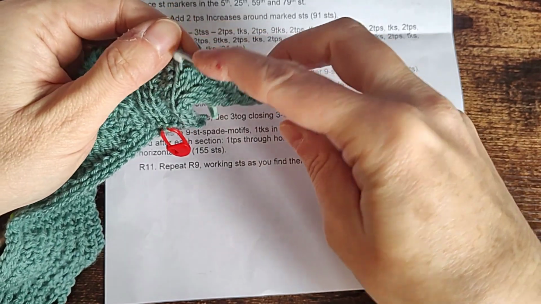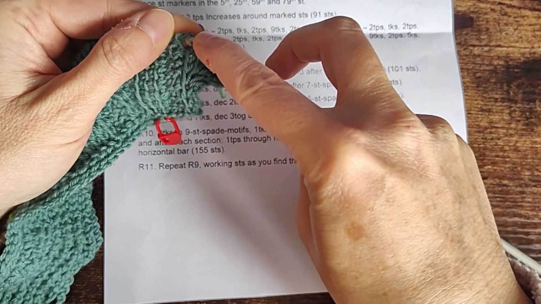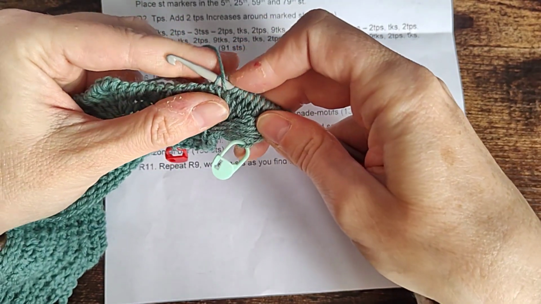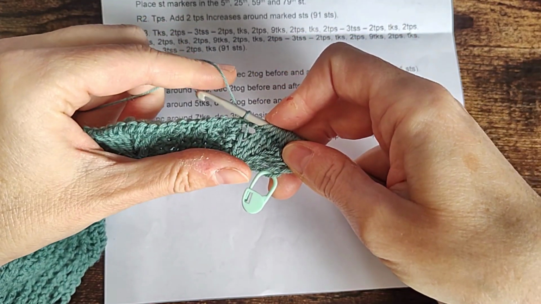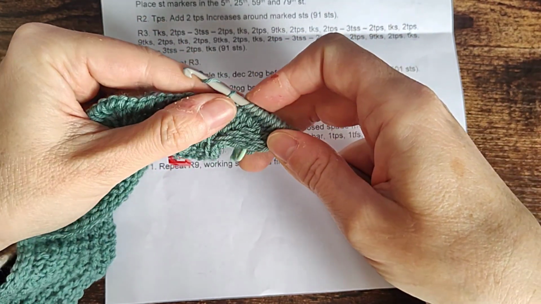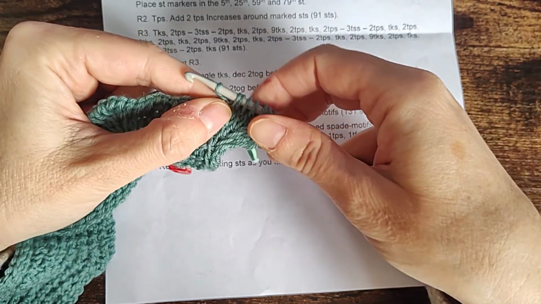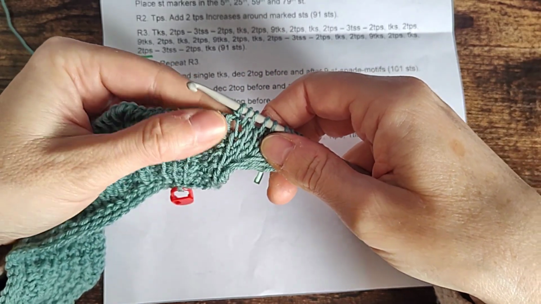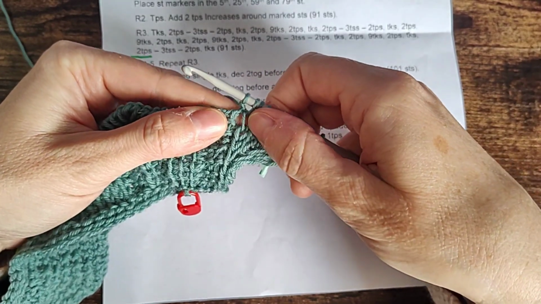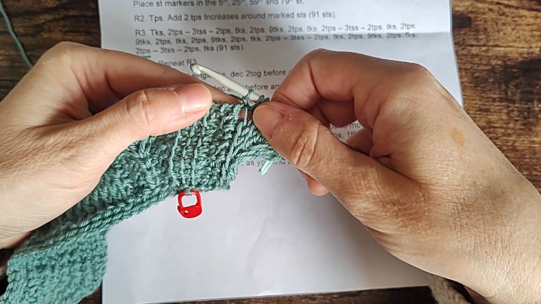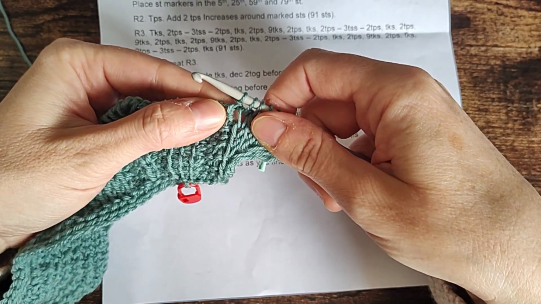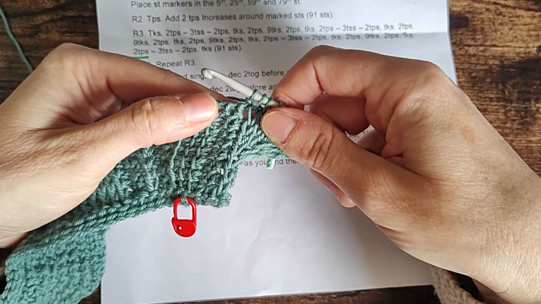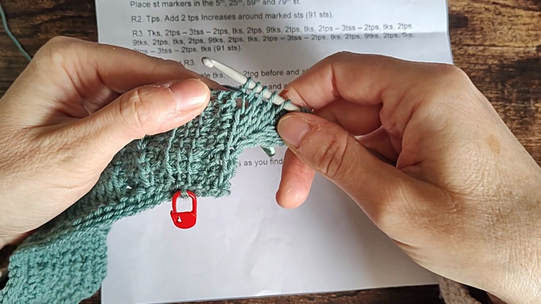It is easier to do than what it seems right now. Then I let go of my yarn, bring it to the back in order to be able to yarn over and pull through and make my purl stitch here. Okay, so I have placed it right between the last knit stitch of our spade motif and the first of 2 purl stitches that we usually do between spade motifs. Okay, so this is one added stitch.